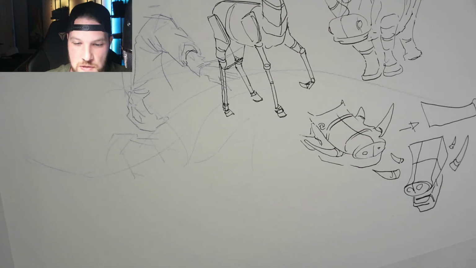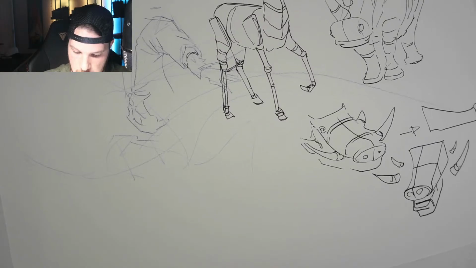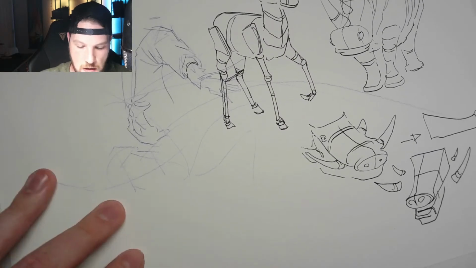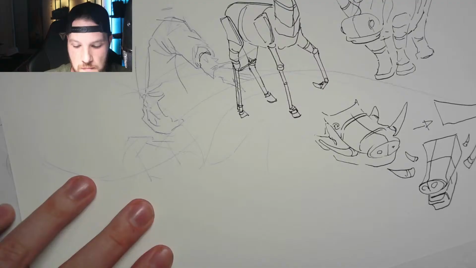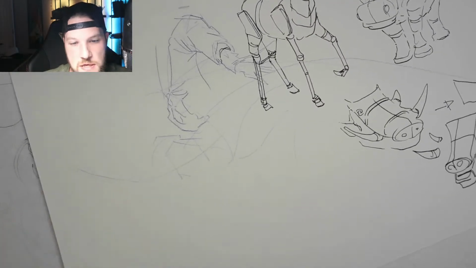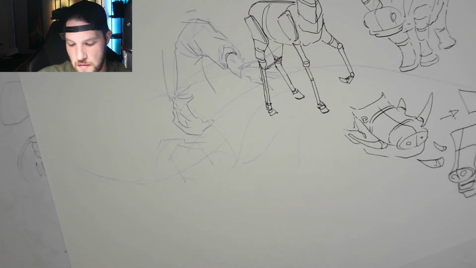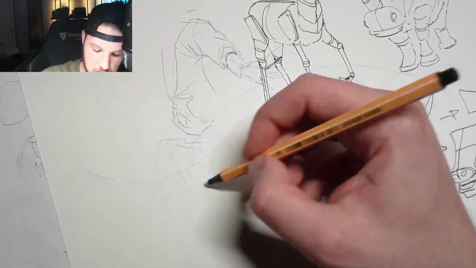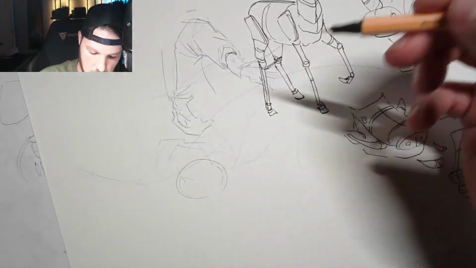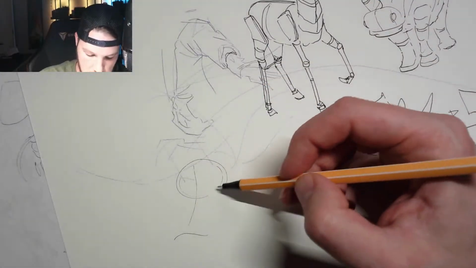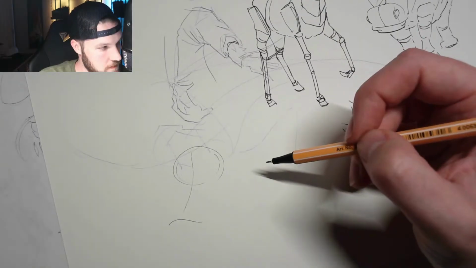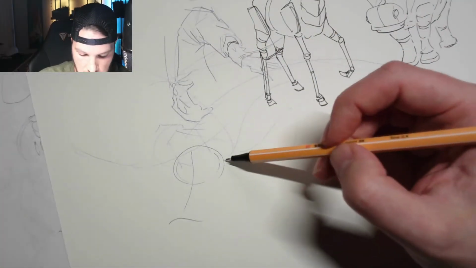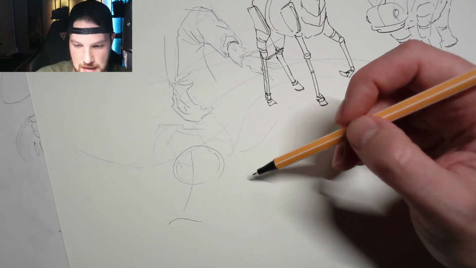Lots of beautiful pictures to study. I want to do maybe a little drawing from imagination here, based on a rhino or a boar. So maybe I will start with a head. I'm just going to build up something here. Maybe not the whole figure, but just a head.